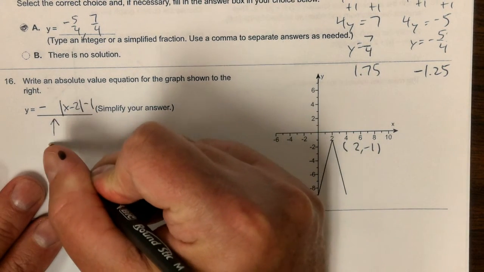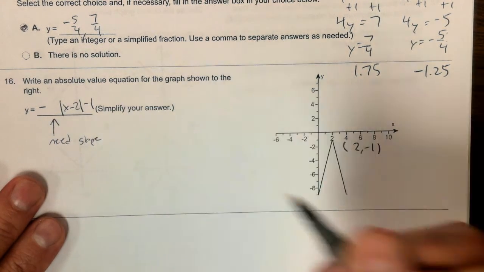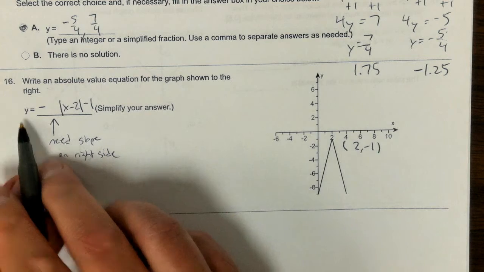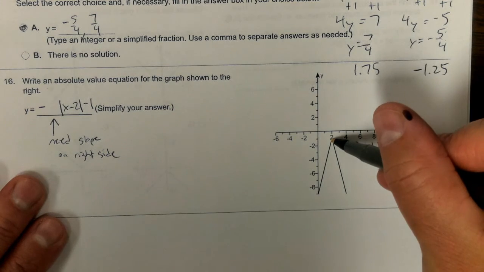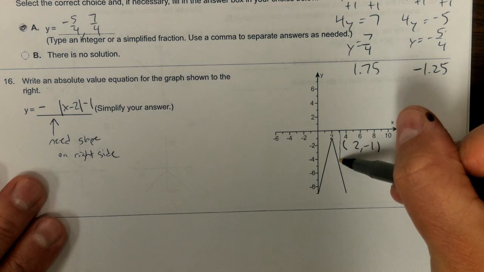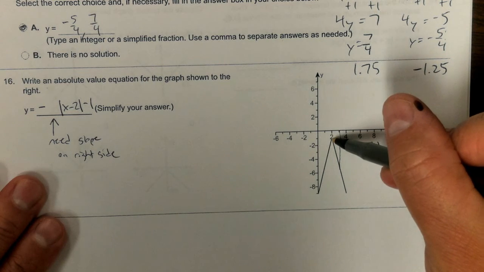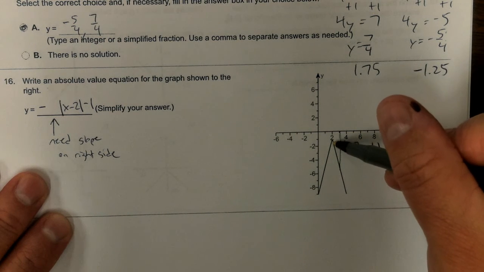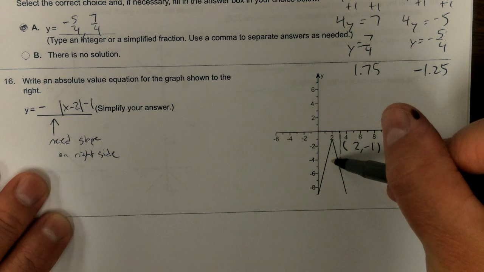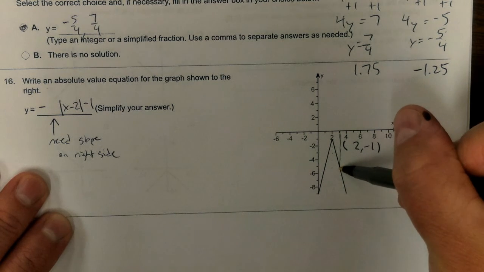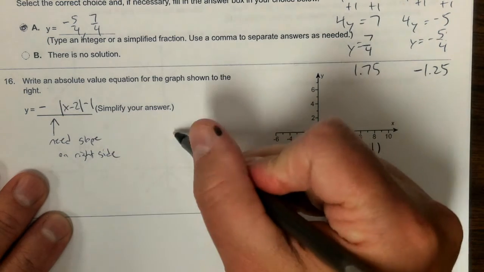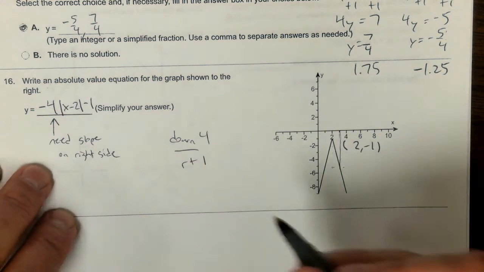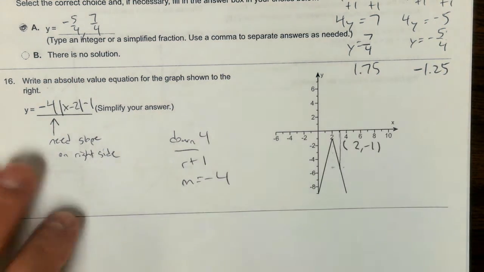So what we need is the slope on the right side. We do know it's negative, so then just count, bring this down. One, two, three, 4, 1. So this went down 4, right 1, so this is a negative 4. So your slope is negative 4.